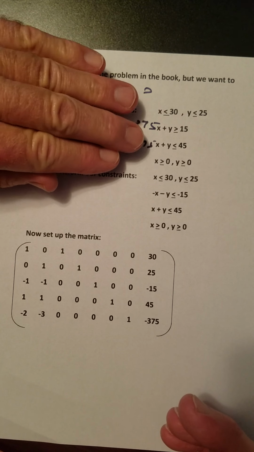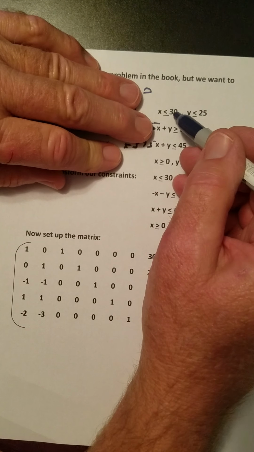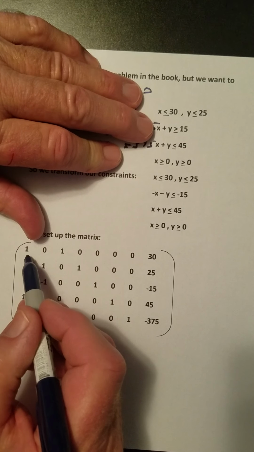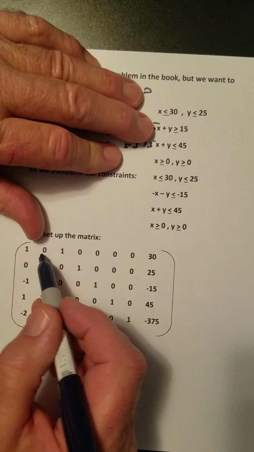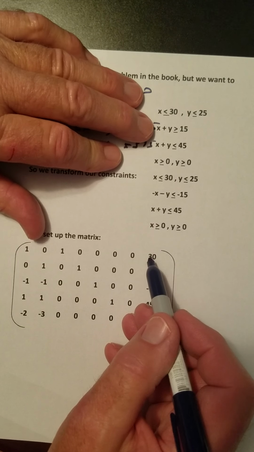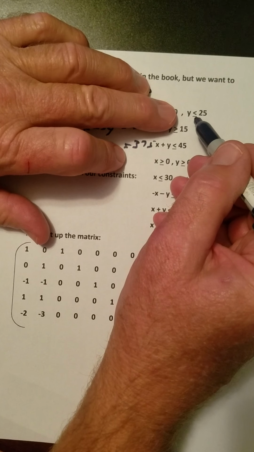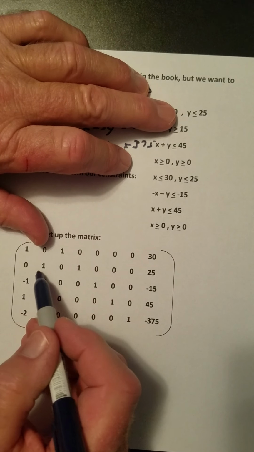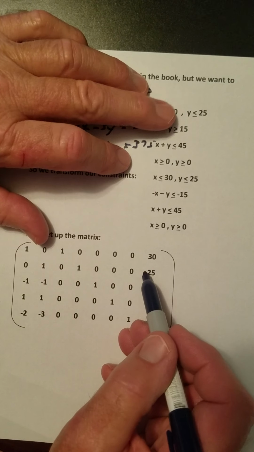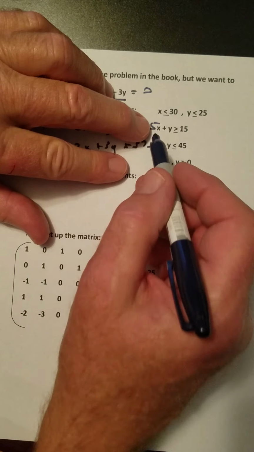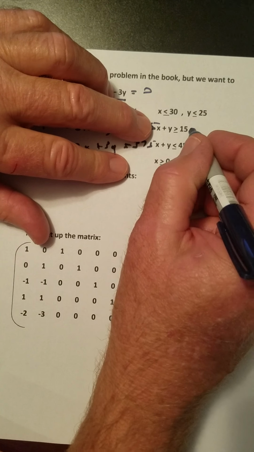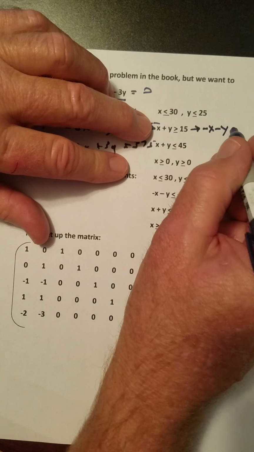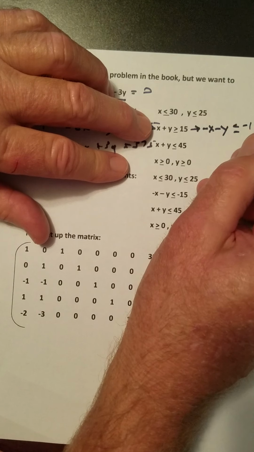Let's look at our constraints here. So I got x less than or equal to 30. That's like 1x plus 0y, and then over here is going to be the 30. For this one, that's like 0x plus 1y, and then here's the 25. Now this one's got a greater than, so we really need to turn that around and say it's negative x minus y less than or equal to negative 15.